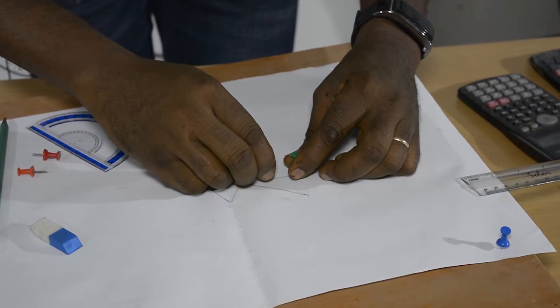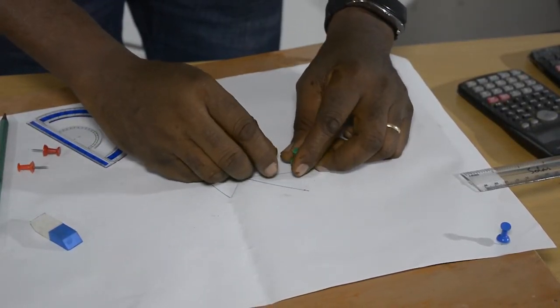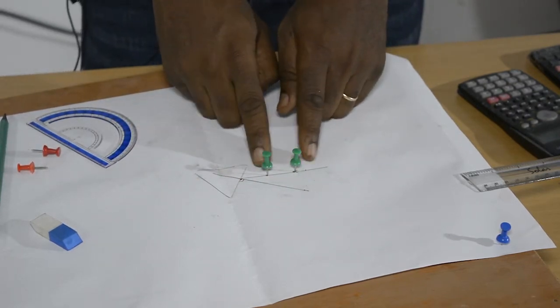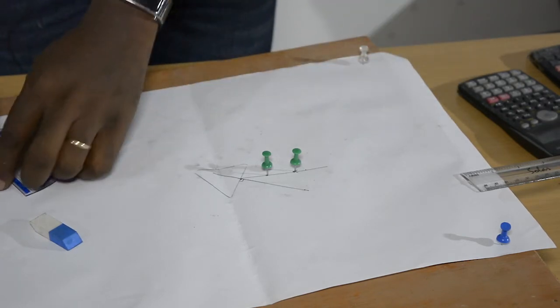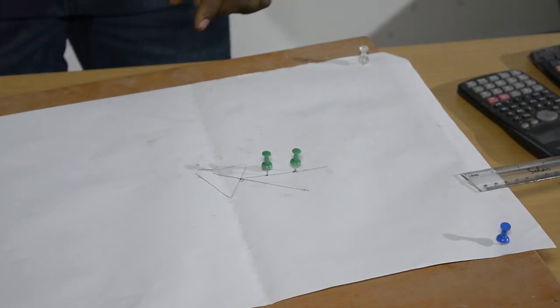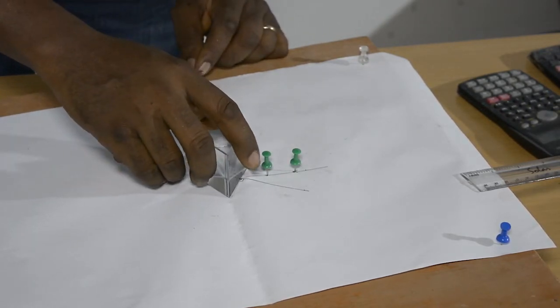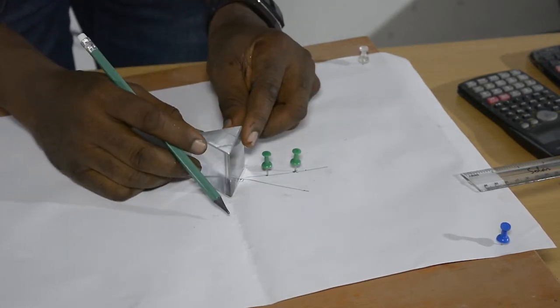So I have placed those pins there, and these pins are upright. Ensure that they have reasonable equal spacing, and they must be upright. So now I've got that. Now the question will tell you to replace the prism back inside. So I'll come back and replace the prism right in there. Remember, my angle was 30 degrees already there, so I replace it back inside.